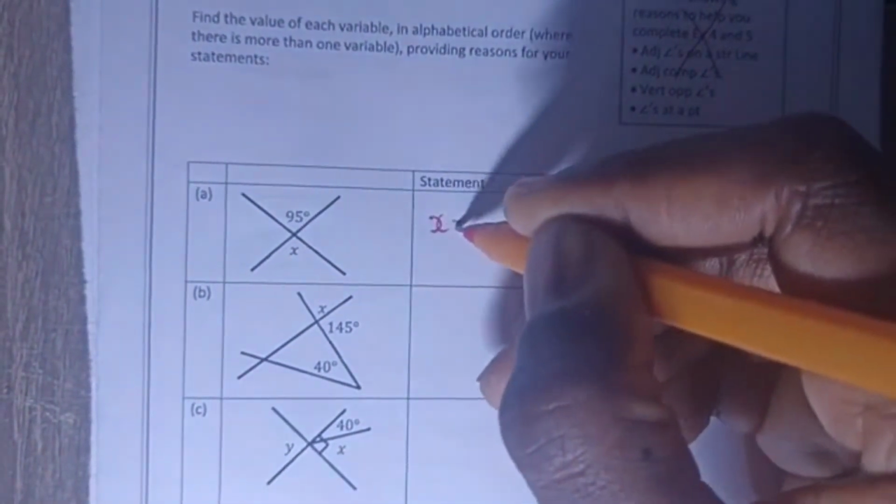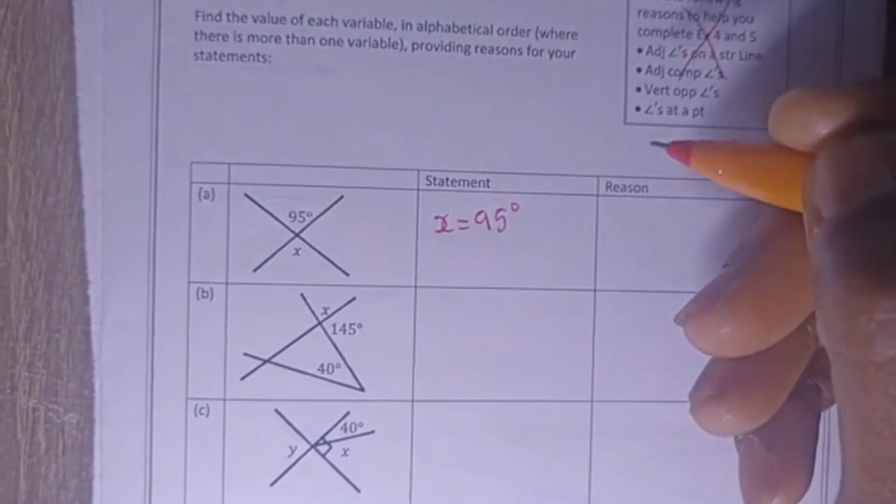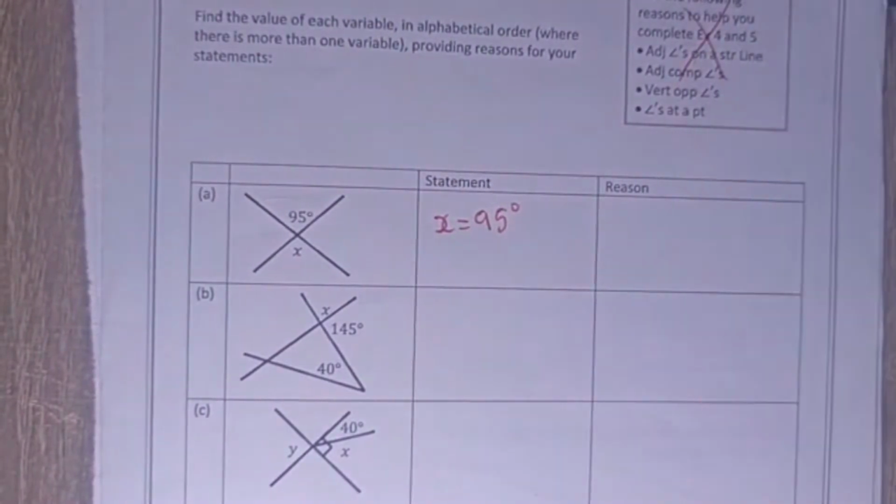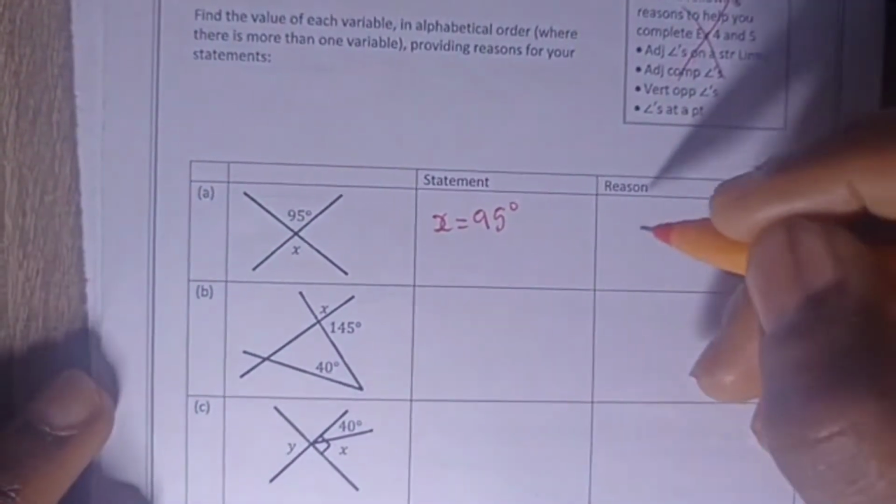So we're here. Let's answer this. I hope you can see. How much is x? X is 95 degrees. You don't even have to calculate it. You just look at it and you answer. What's your answer?